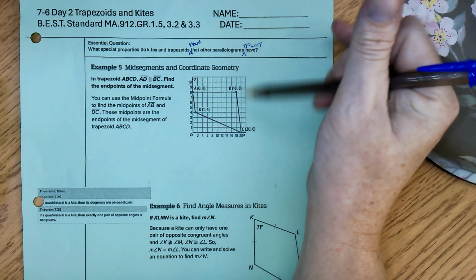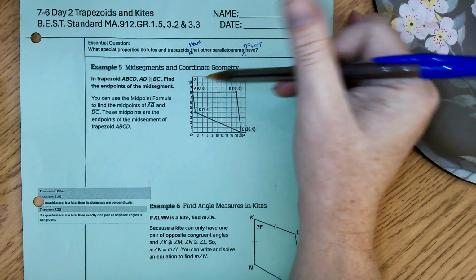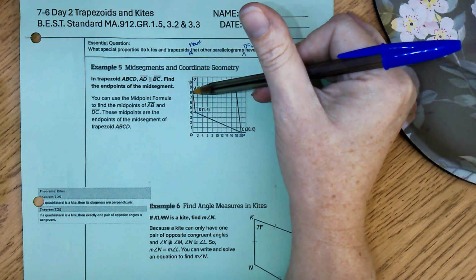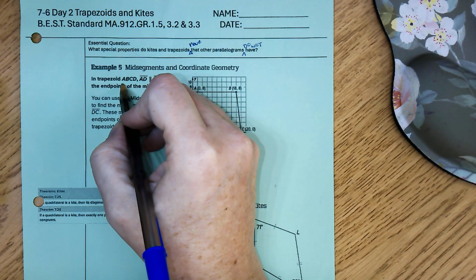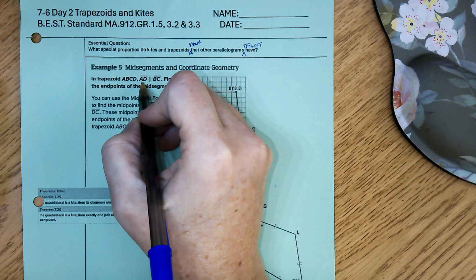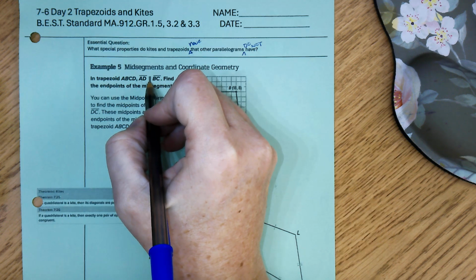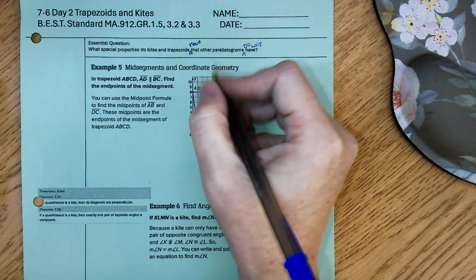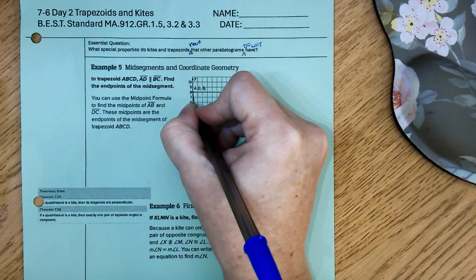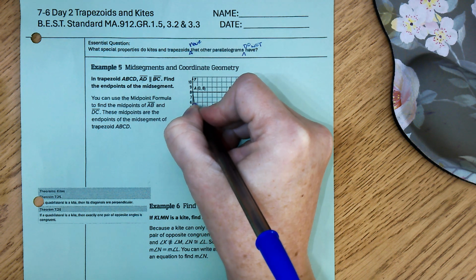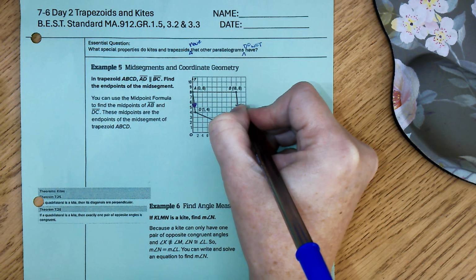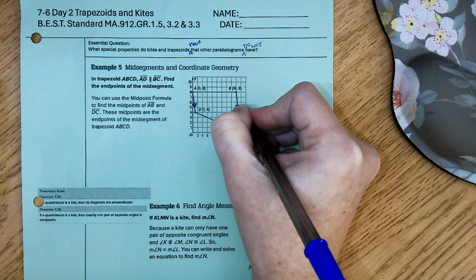So we have a coordinate grid, we have a trapezoid, and on this trapezoid, we have the coordinates. Here's what it's telling us. On the trapezoid ABCD, side AD is parallel to side BC. Because it is parallel, I'm going to draw these little triangles on it to show these two lines are parallel. The little triangle indicates that the lines are parallel.